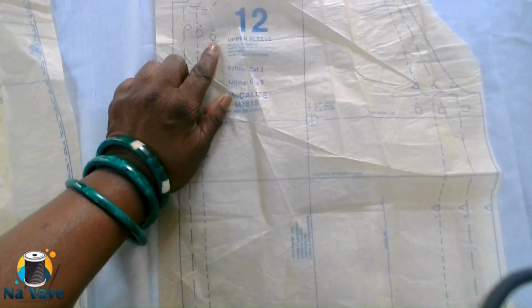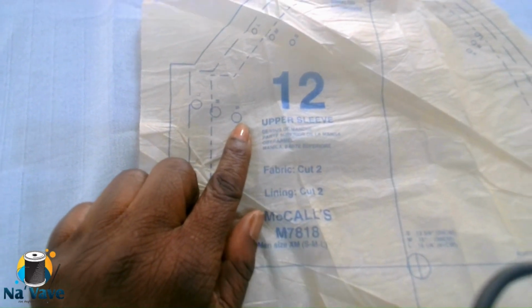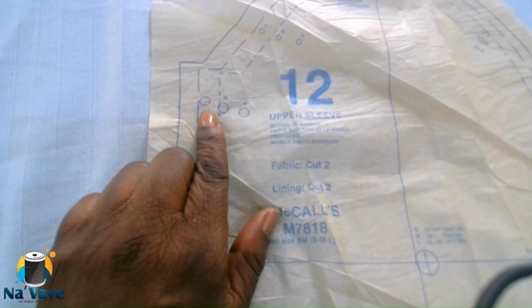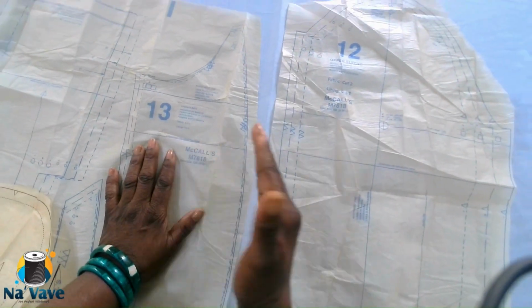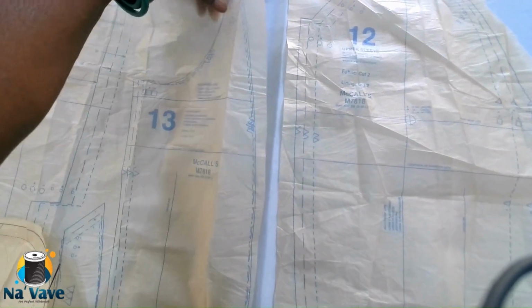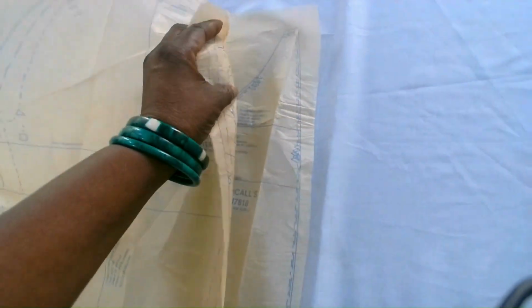Then we have our matching dots. See that matching dot? There is a matching dot for small, medium, and large. It means that when we are about to join this, making a seam, joining this to this, the matching dot is equally on the underarm, and you pick the one depending on the size.